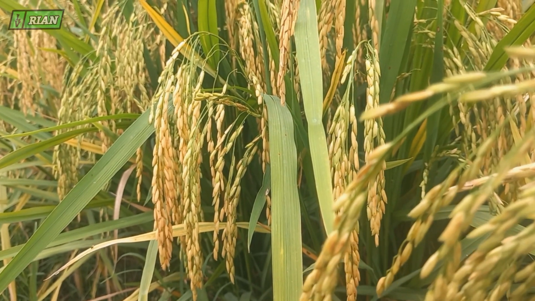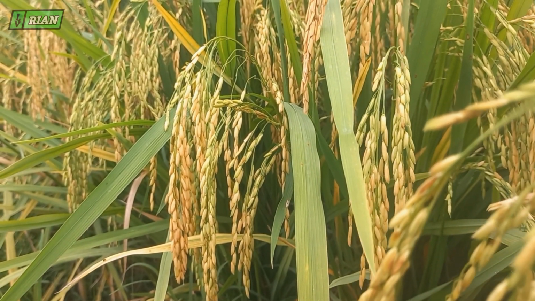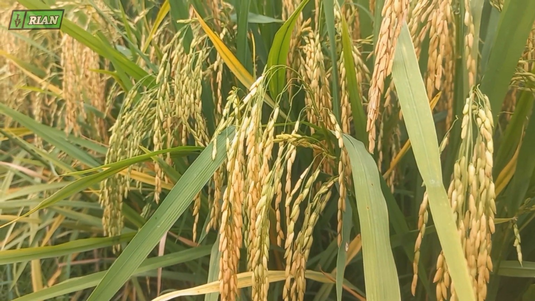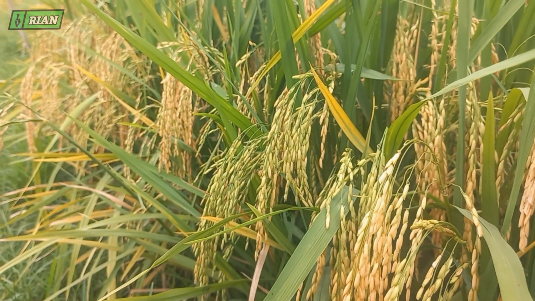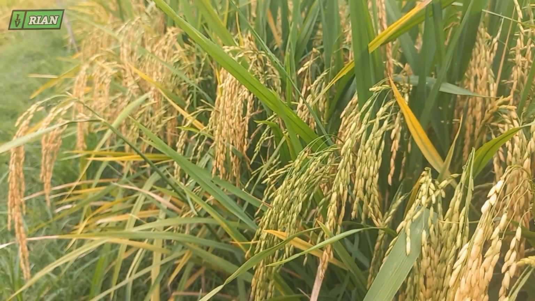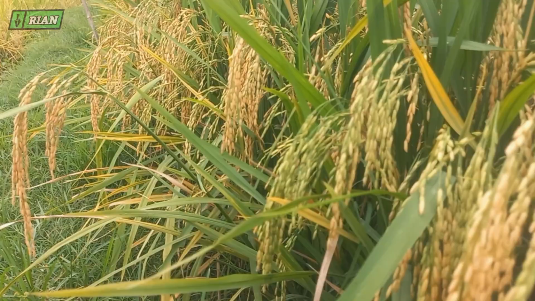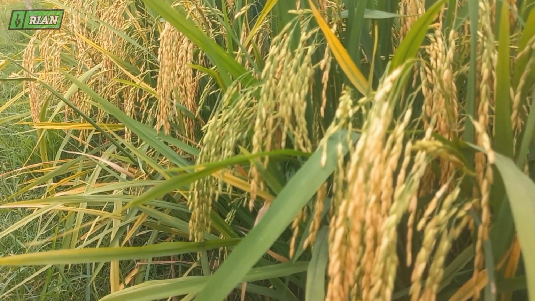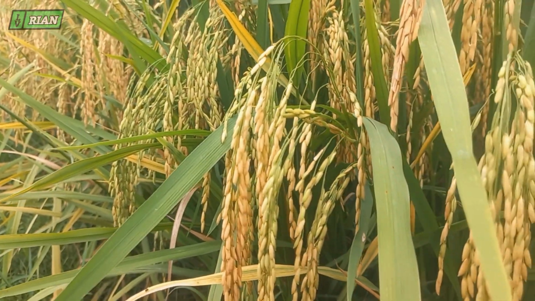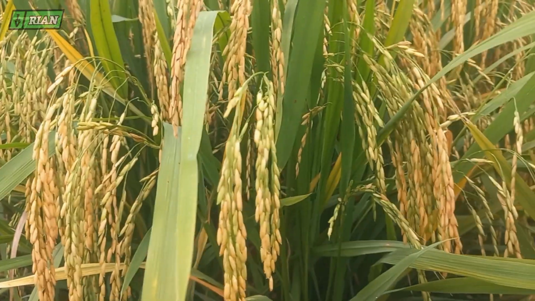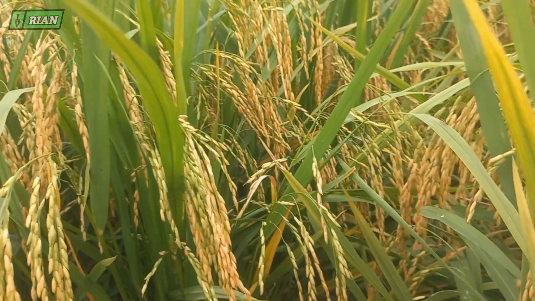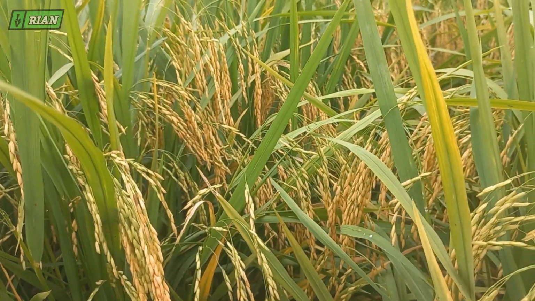Therefore, it's important to understand the causes and prevention of empty rice grains. These include pest control, proper variety selection, and sound environmental management, as well as steps that can be taken to reduce the risk of empty rice grains in rice cultivation. Many factors can cause empty rice grains.